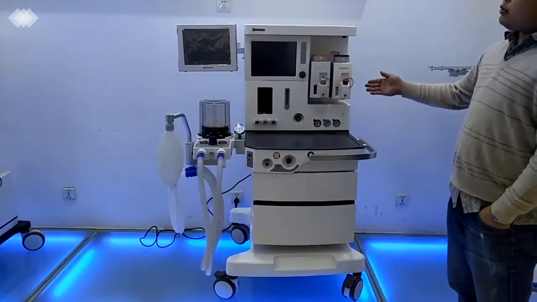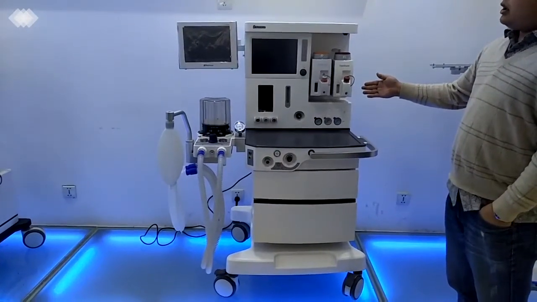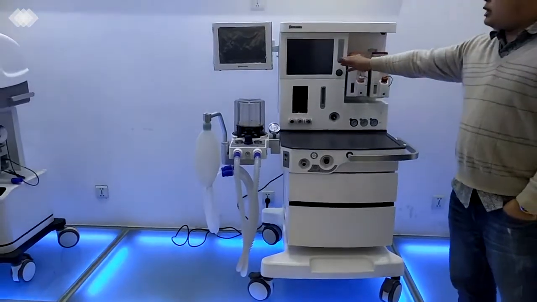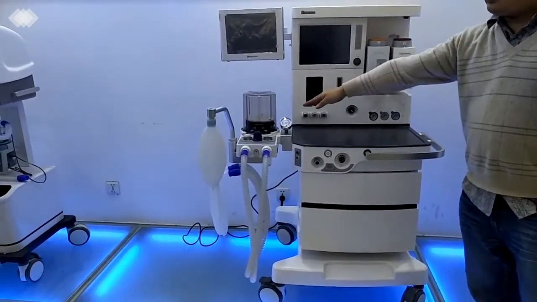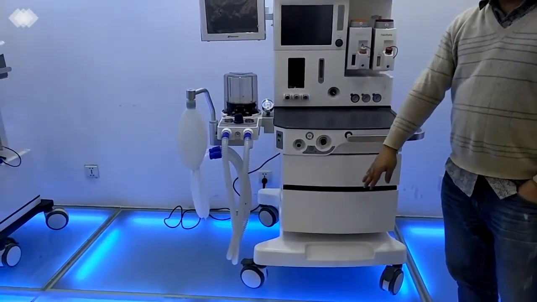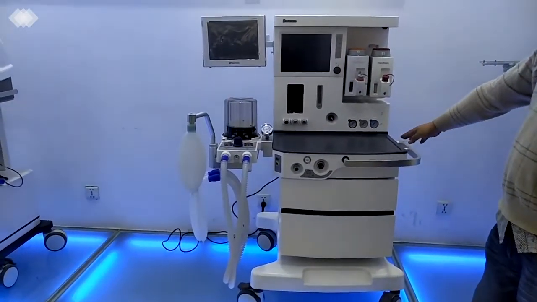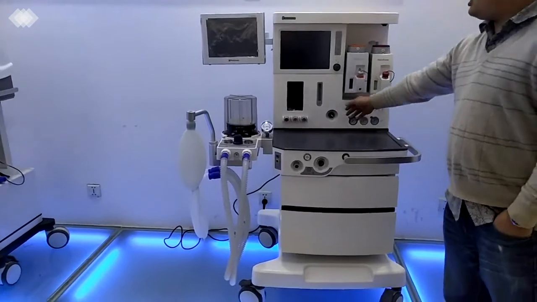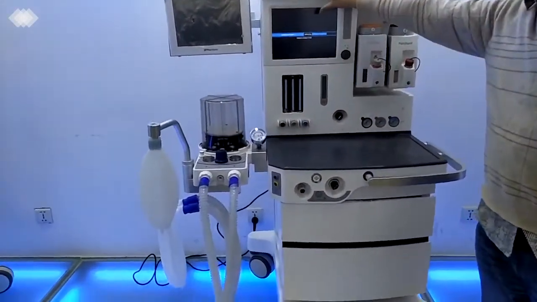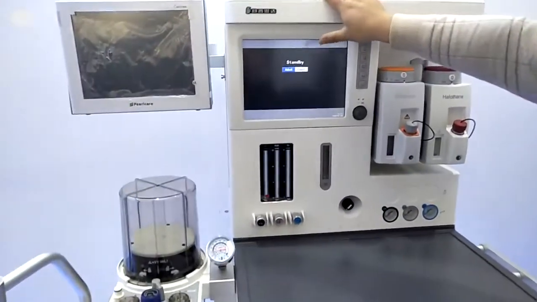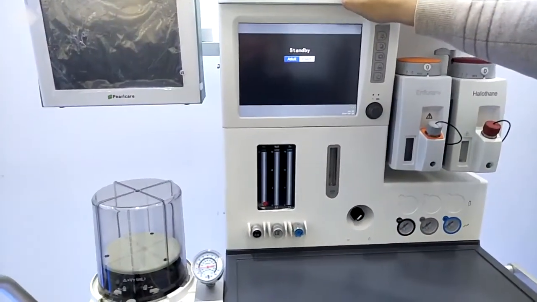So this is our S6100 plus anesthesia system, and it consists of the anesthesia ventilator, vaporizers, flow meter, patient circuit, and the drawers and also the breakers. And then I will turn on the machine, and then we will check the details. First, when we turn on the switch, we will see the machine getting into the self-testing function. It's for protecting the machine and also preventing damage to the patient.